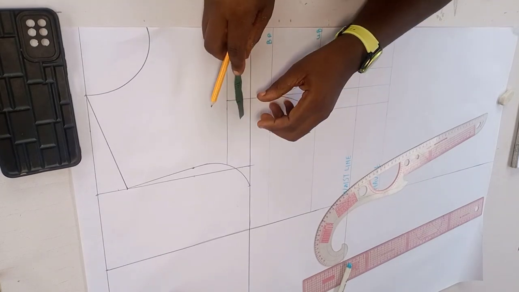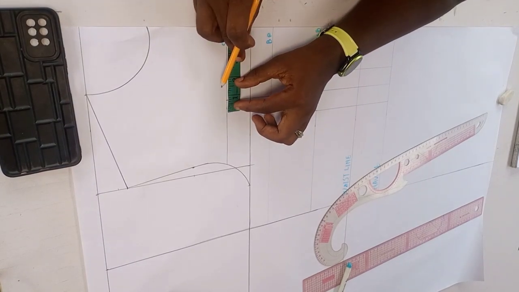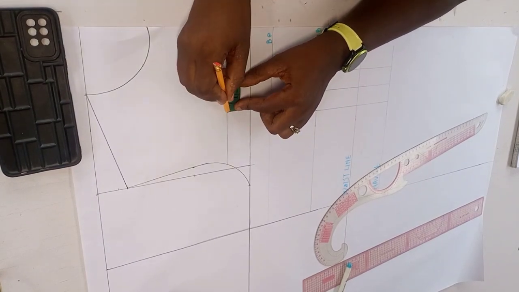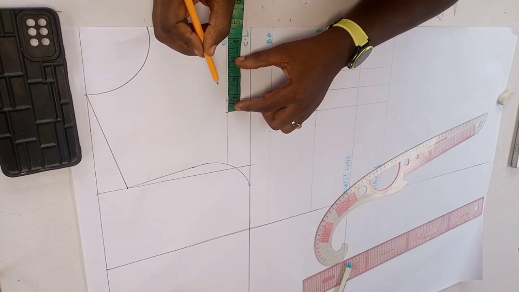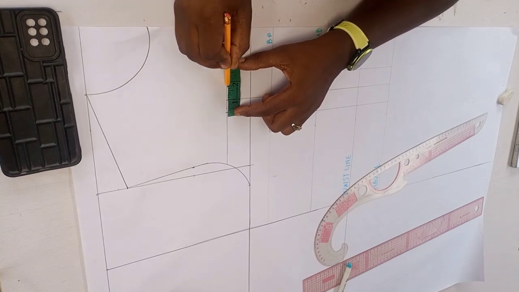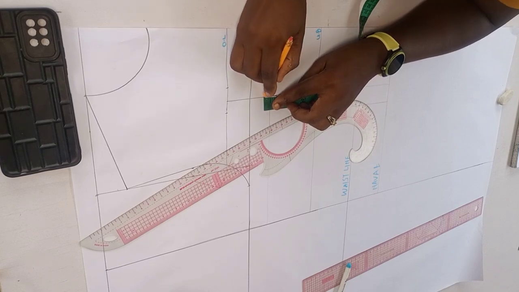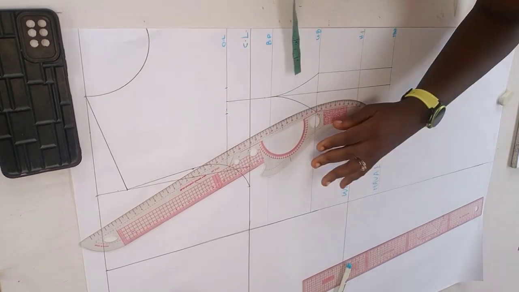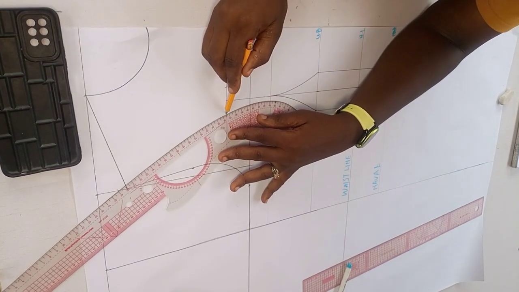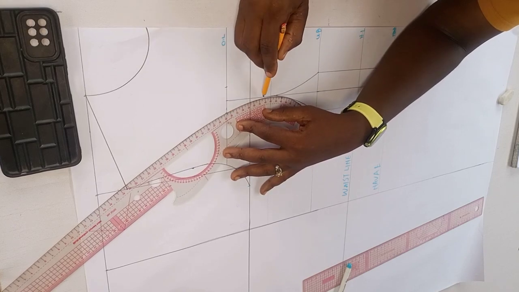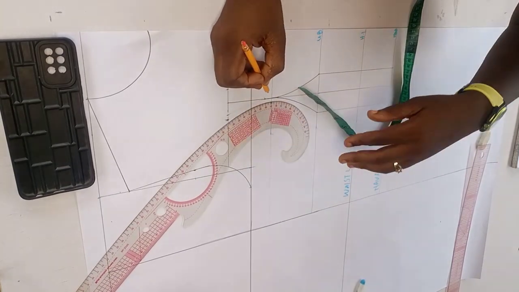Now for my over bust tightening, I would use 0.75. You can use the 0.75, you can use 1 inch. At the bust point, I'll go up by half an inch and mark that point, and then I'll connect it to the over bust tightening.